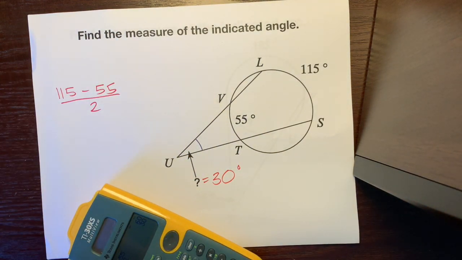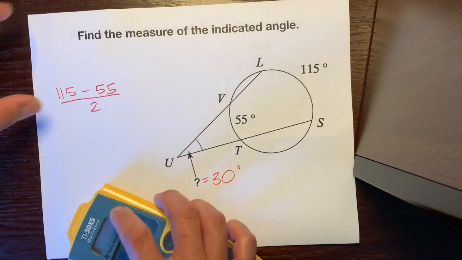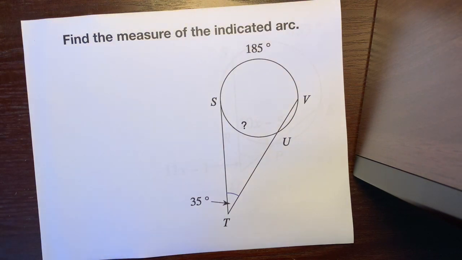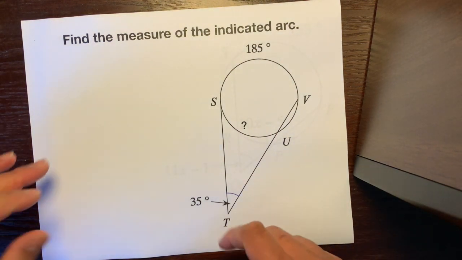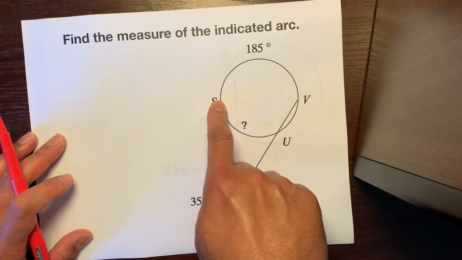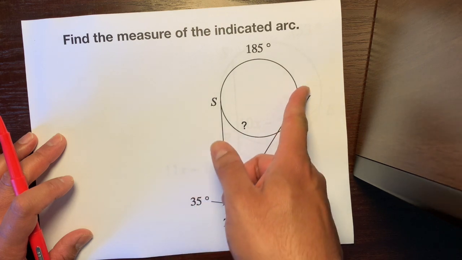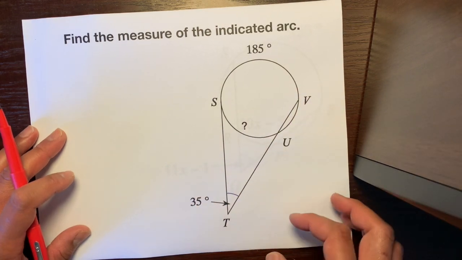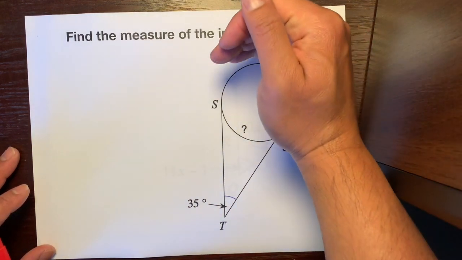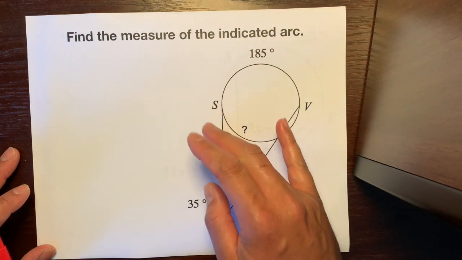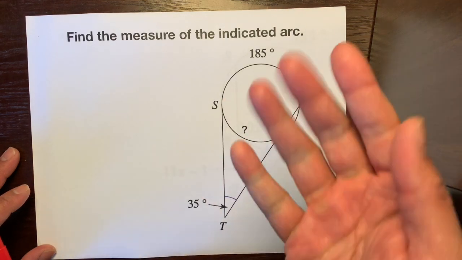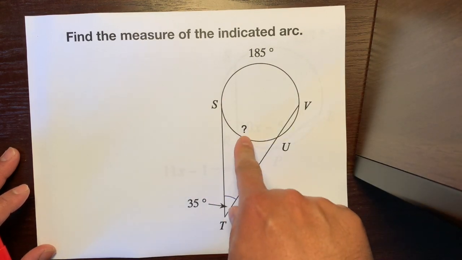All right, so here is another example. We're going to do 3 examples, so that's 1 out of 3, 2 more to go. So look at this. We have a tangent line. It's tangent because it only touches the circle at one point here. And we have a secant because it goes through the circle twice. But it's the same formula. We're going to take the far arc and subtract it from the near arc, then divide that by 2 to get this angle. All right, so we already have this angle. We're trying to figure out what this arc is.